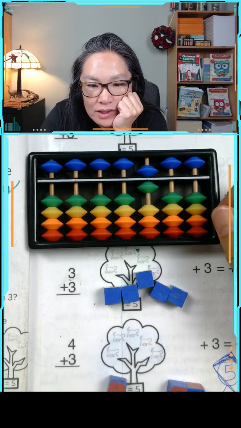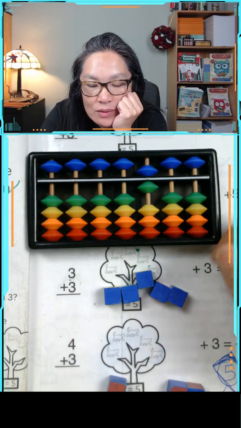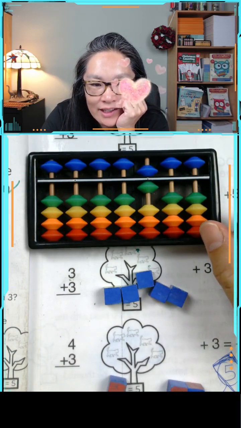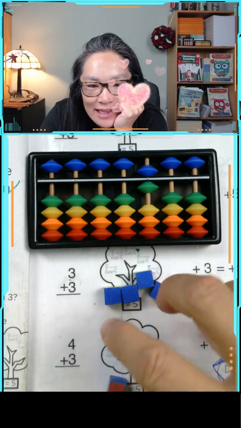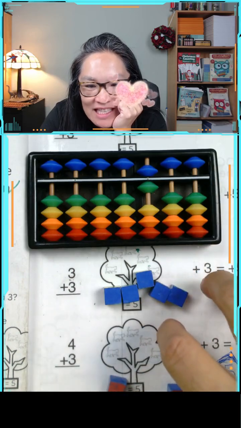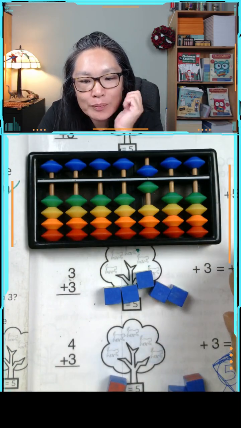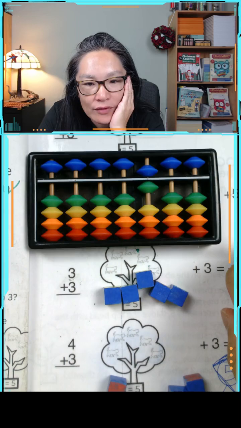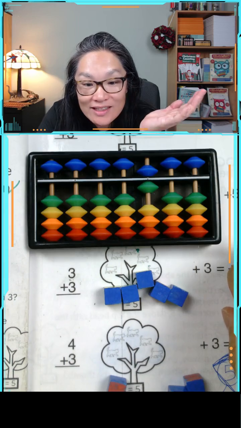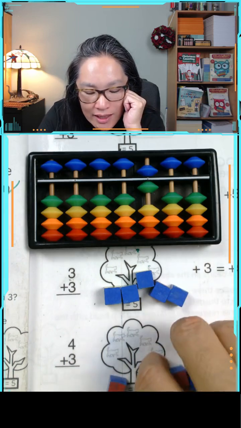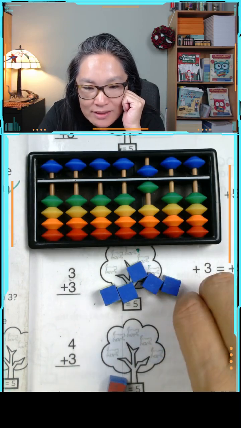Is this based on Common Core? No, Wheels. This is based on Mesopotamia. This was before Common Core. The abacus has been around since the 16th century. The abacus is base 10.